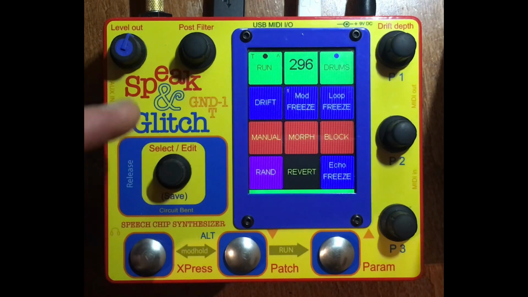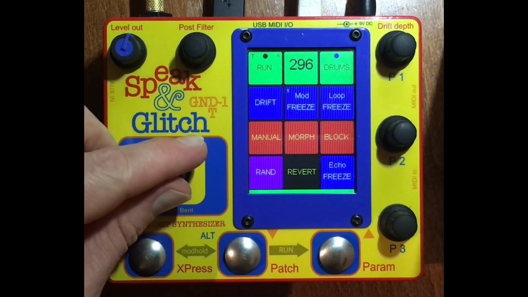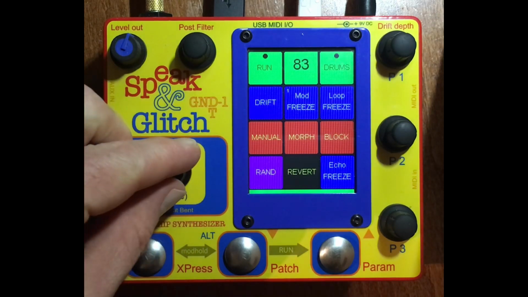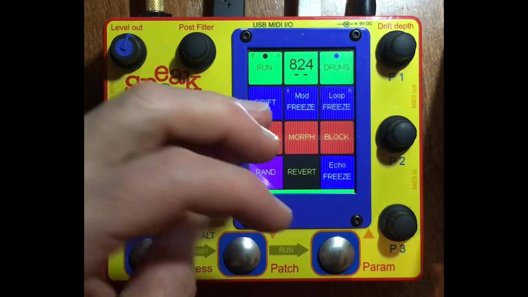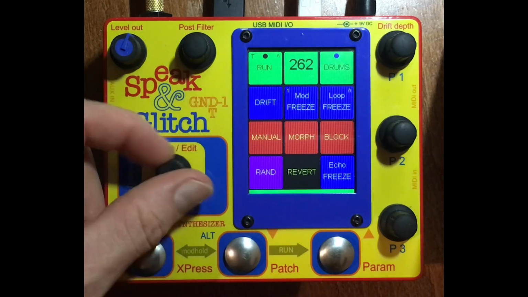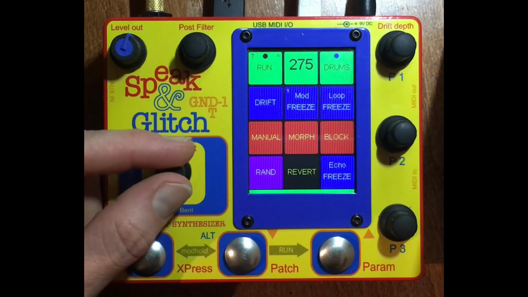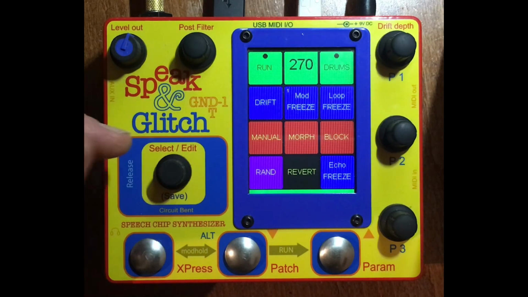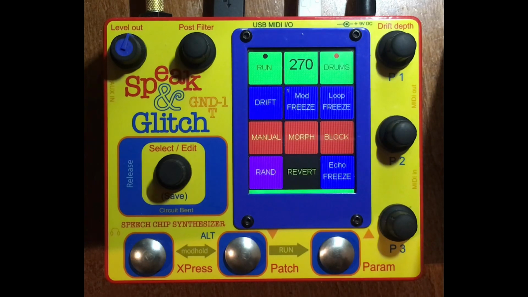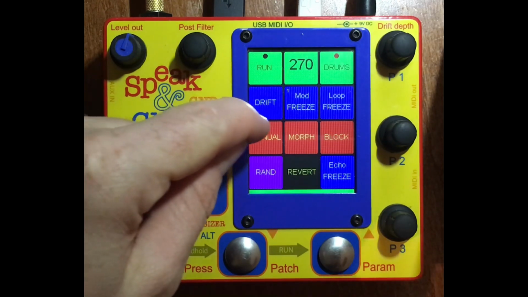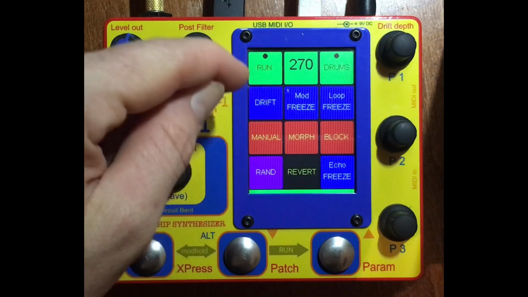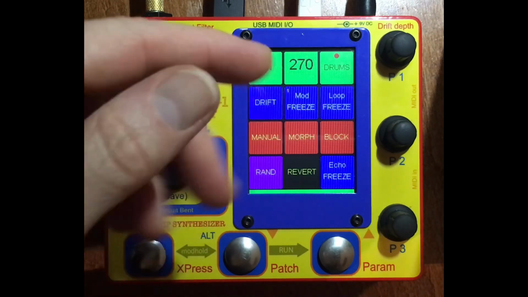You can store 1000 patches, and it's very fast to get through all 1000 with the knob turn. Using this constant tone, if I use the drift, we can demonstrate it.